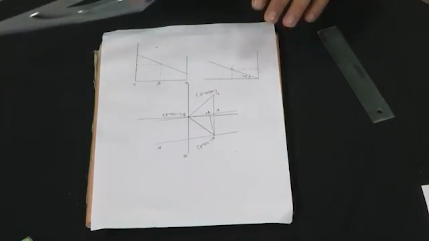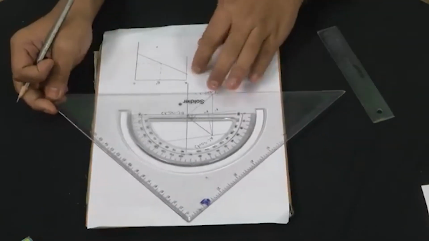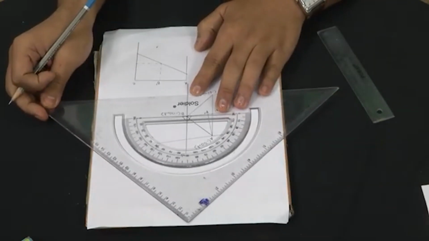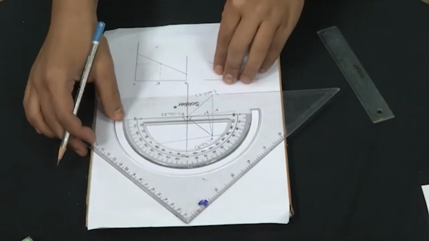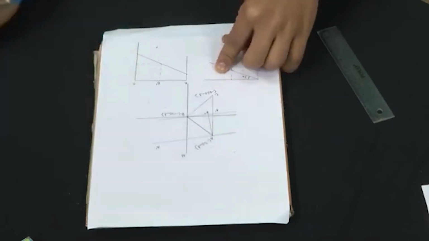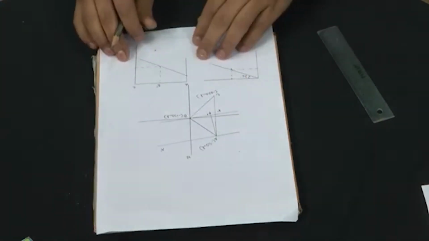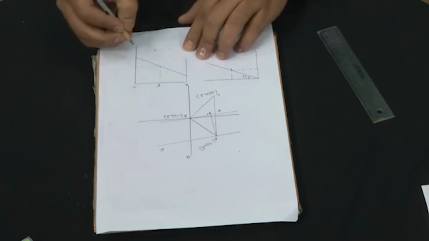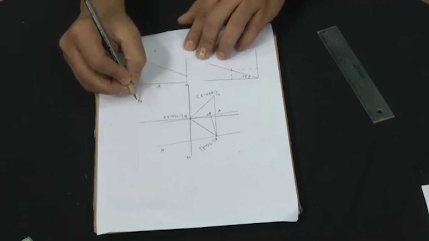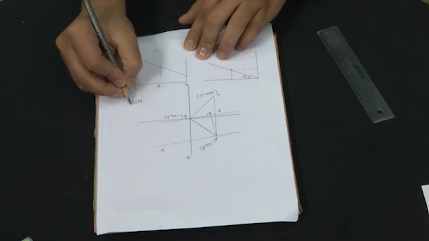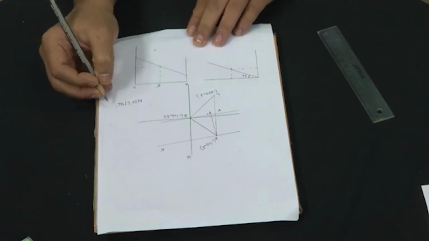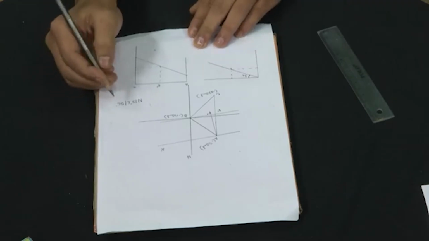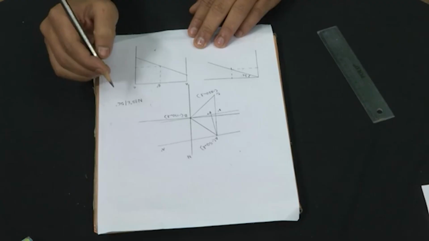And I measure the strike of the ore body. And it corresponds to north 82 degree east. So, the complete orientation of the ore body is north 82 degree east and 26 degree. So, basically the strike is 82 degree and the dip of the ore body is 26 degree.